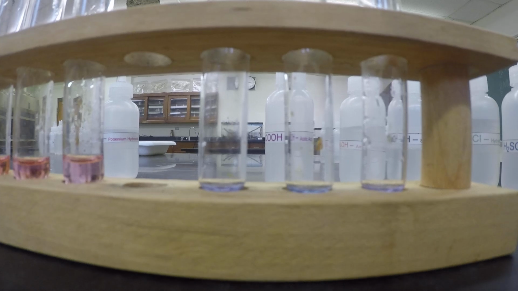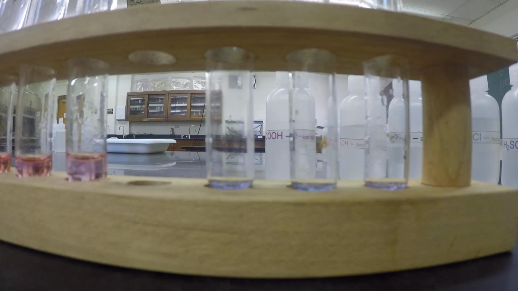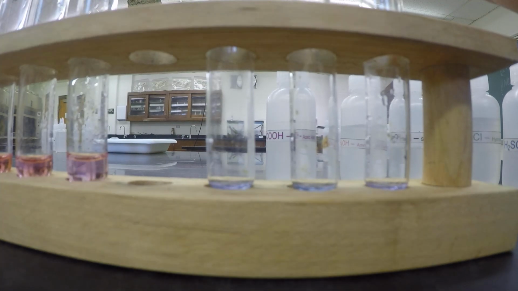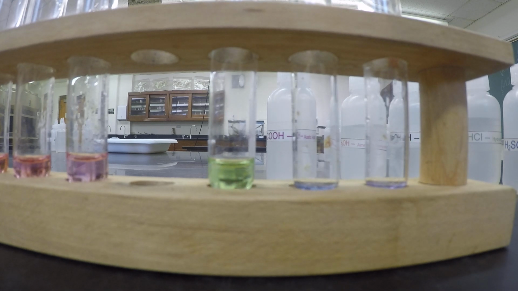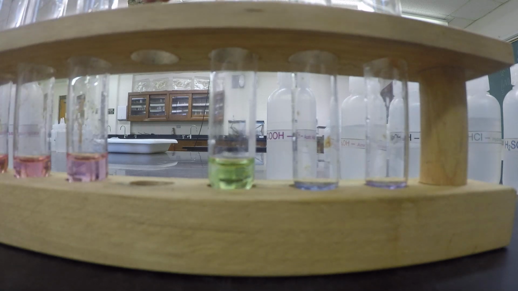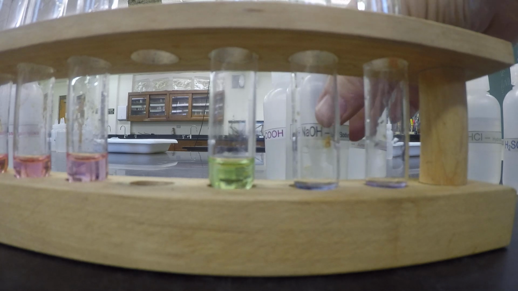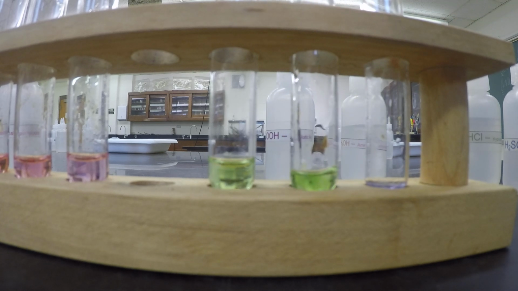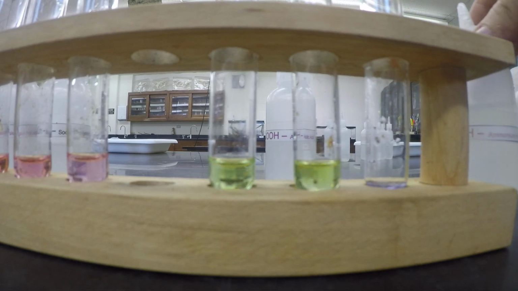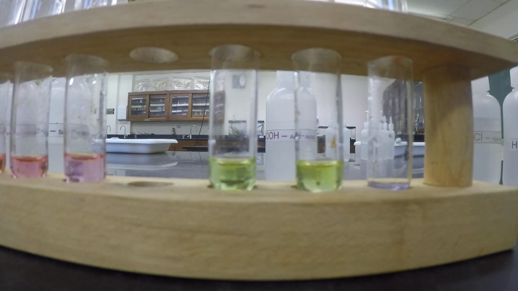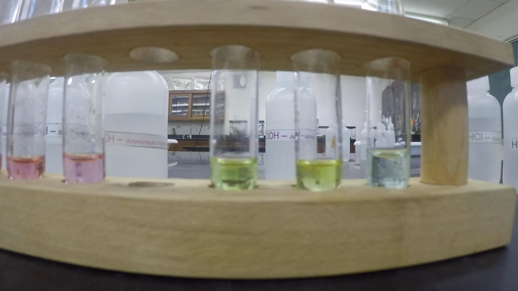Okay. These have the indicator already in them, and I'm going to add the 3 bases. So I'm going to start with potassium hydroxide in this test tube. Okay. I'm going to put sodium hydroxide in the next test tube. Very green. And I'm going to put ammonia hydroxide in this last one. Also a green color. It's not as green, but it's still a green color.